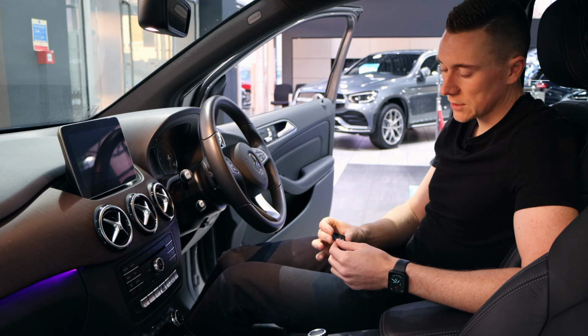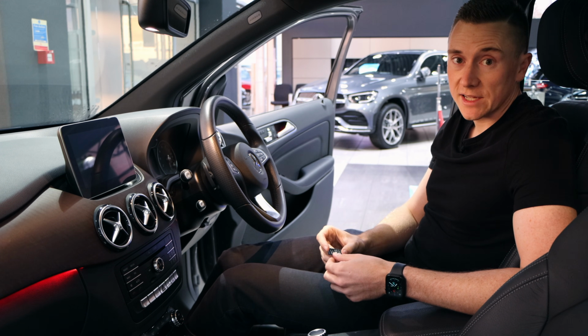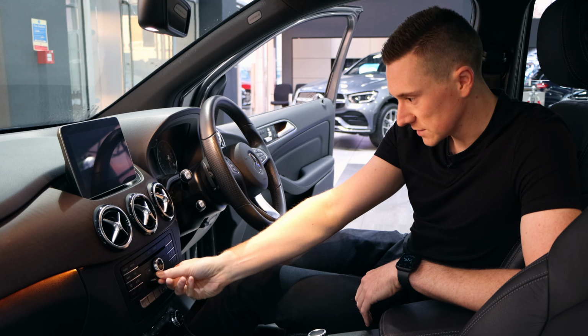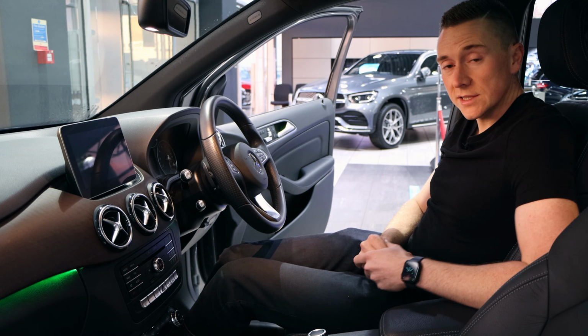Yep, little SD card. If you want to update your maps, quite simply head to your local Mercedes-Benz and buy a new card. Obviously keep that card safe because without it in, it won't work. But that is Garmin Map Pilot.